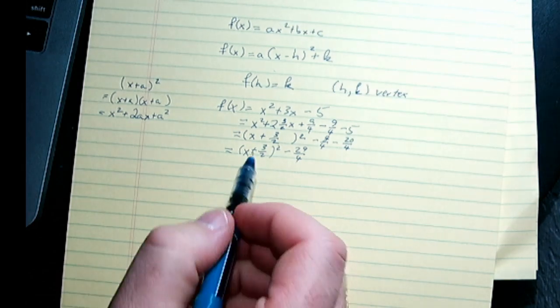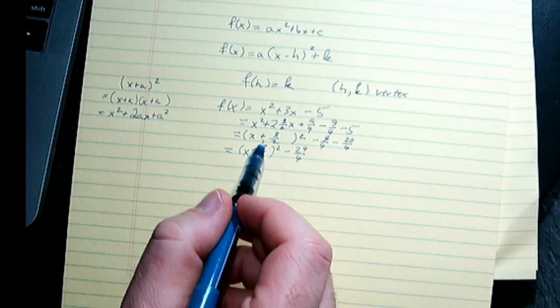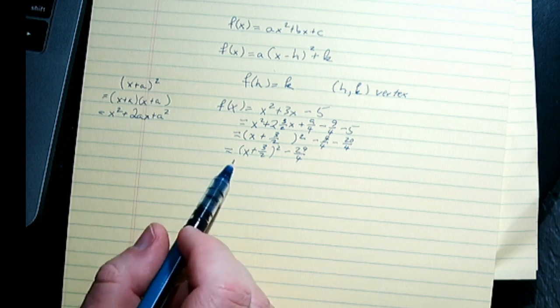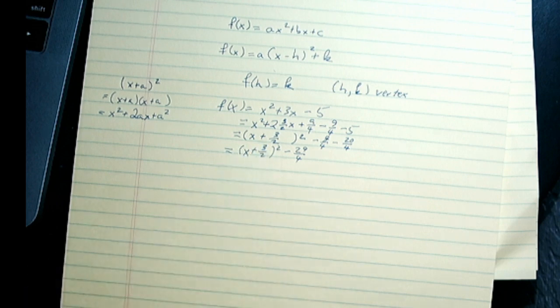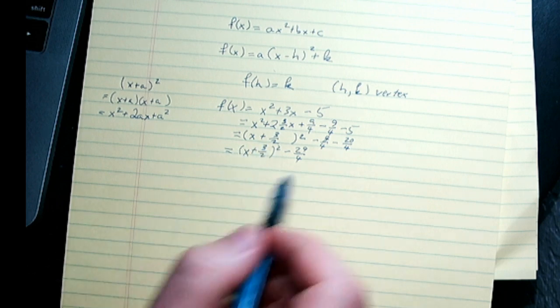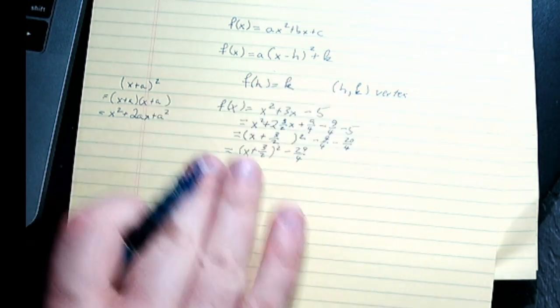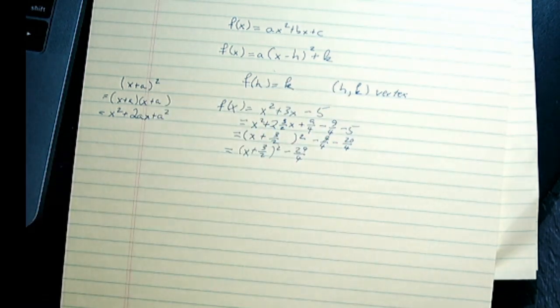Now I can look at this and say, okay, great. The vertex is at minus 3 halves, because if I plug in minus 3 halves, this term goes away, comma, minus 29 over 4, because that's what would be there if I plugged in minus 3 halves. And so that gets me to vertex form.